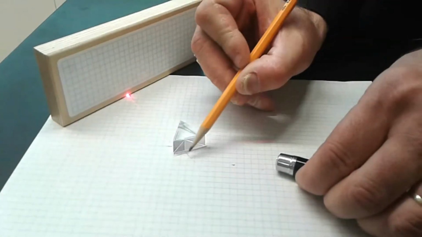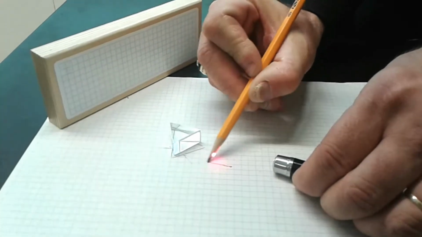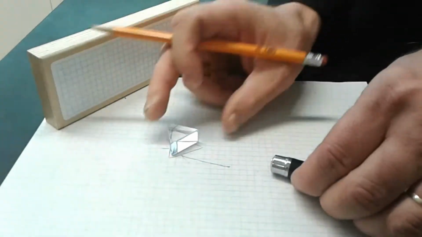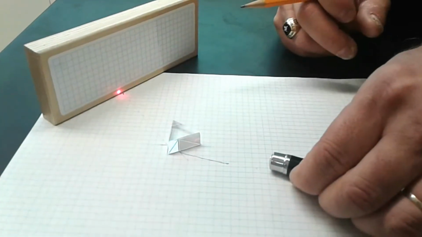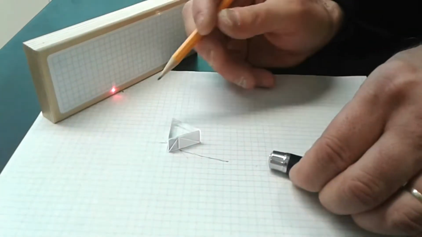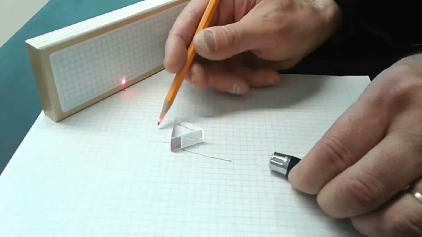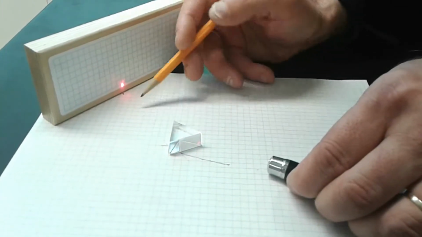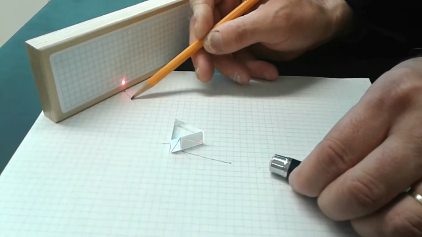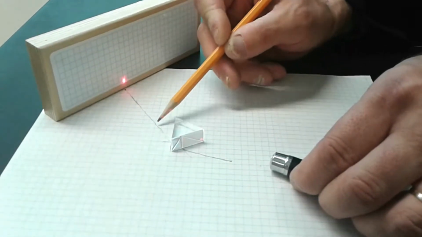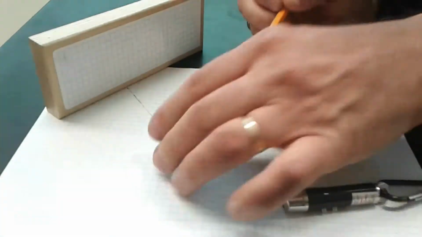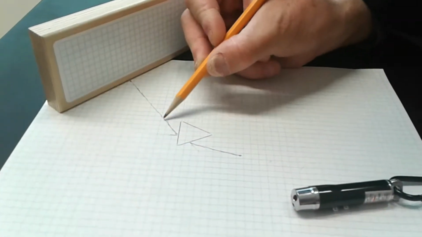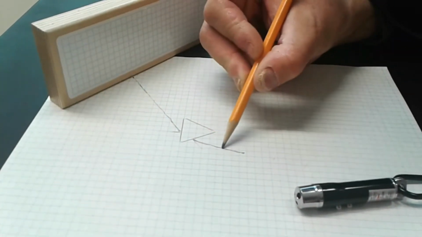And so it hits at that point, so I could draw a line. Hopefully you're neater at this than me. And when it hits, it comes out. And so you can see it hit there, and goes in there. Now I'll remove this so you can see what we have. And so you see there's a bending of the light.